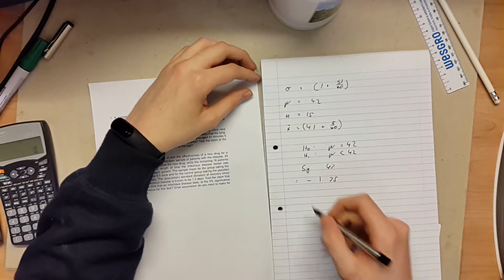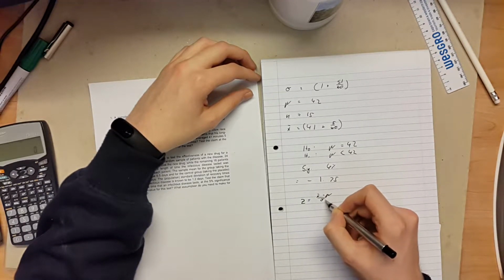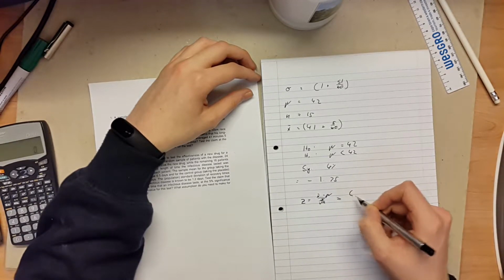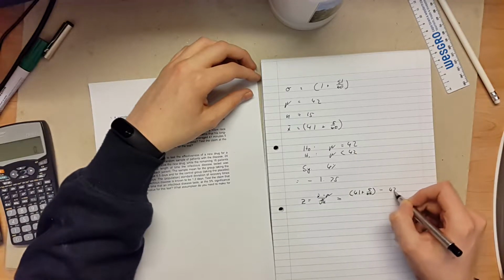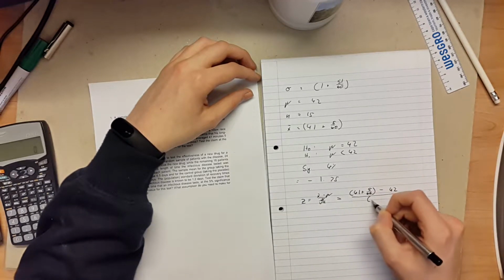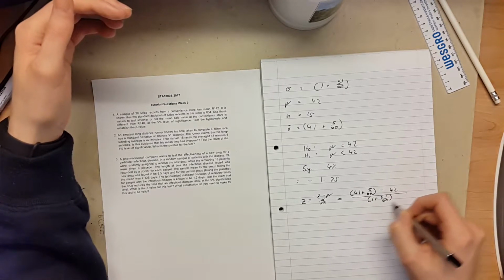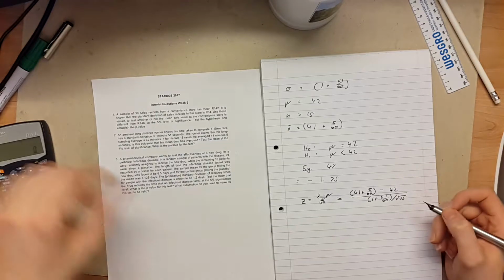We're going to jump straight into our test statistic. Z is equal to x bar minus mu over sigma over root n. And that is equal to, we have to do some calculator work, 41 plus 5 over 60 minus 42, nice and easy. We then have 1 plus 51 over 60 over root 15.